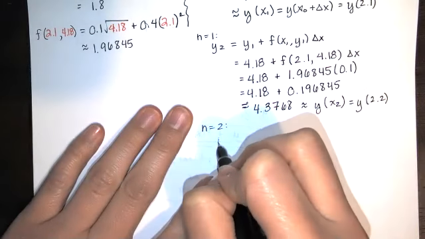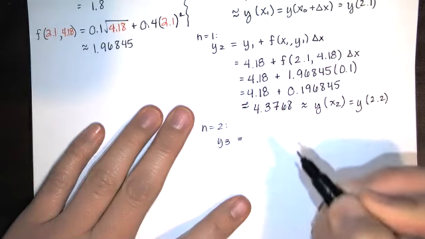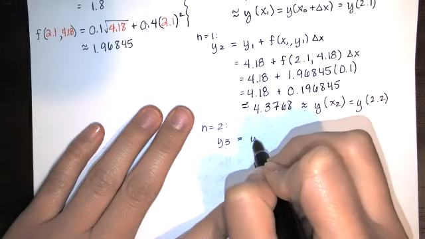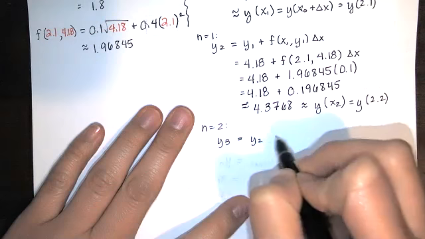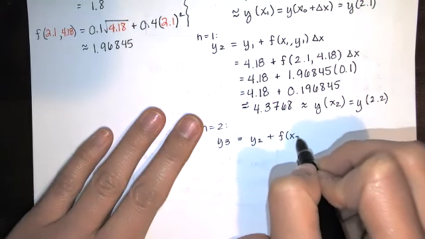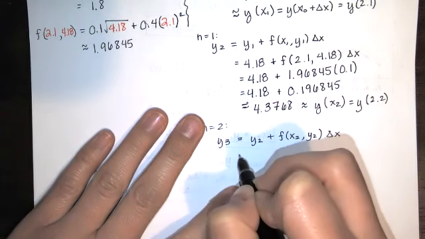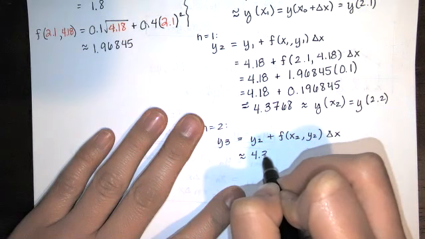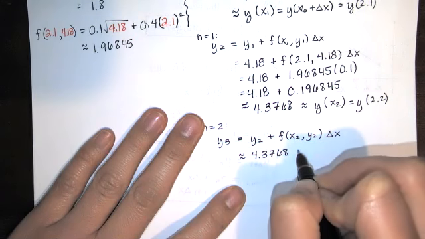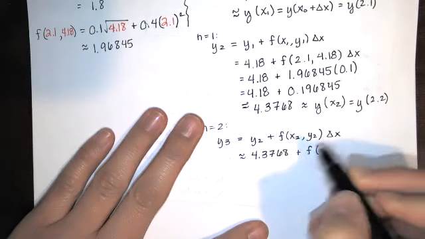At n equals 2, the new y value, or the new approximation to the solution curve, is equal to the y value at the last location plus the slope at the last location times delta x. And the y value at the last location is approximately 4.3768. And then we can find the slope at that location.